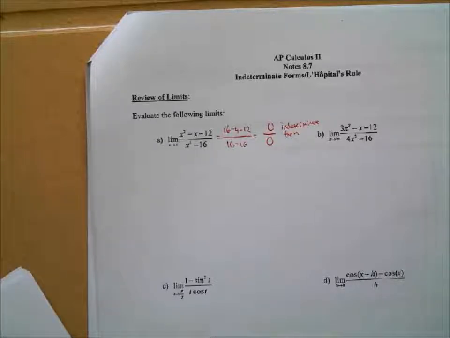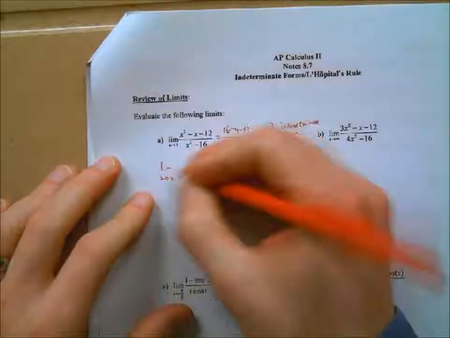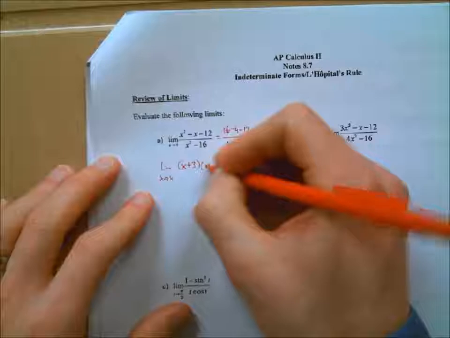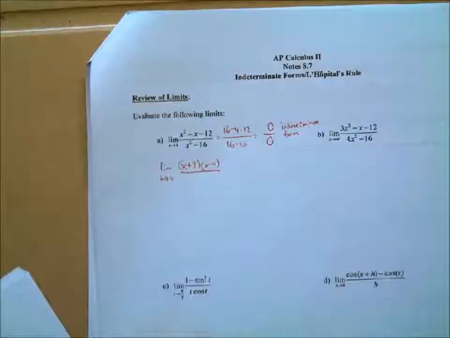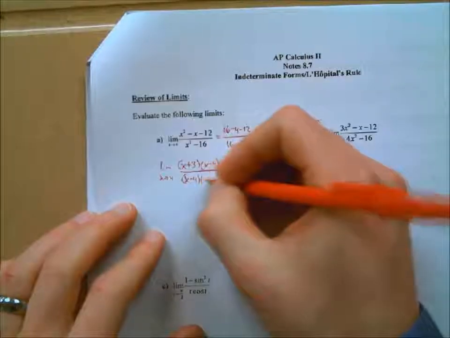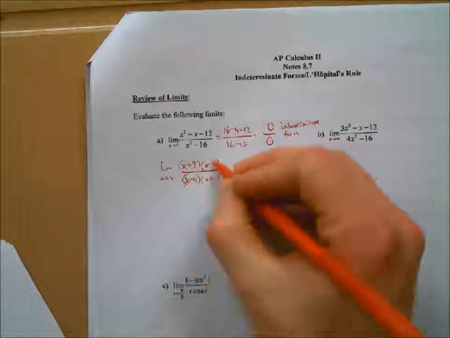But we have some methods here. What is a strategy you can employ to try and get some answers? Is that the best we can do, or is there more we can do here? There's more we can do. Factor. Yes, the numerator factors to x plus 3, x minus 4, and the denominator also factors. It's a difference of squares: x minus 4, x plus 4. With factoring, what can we then do? Cancel out the x minus 4s, the factors there.